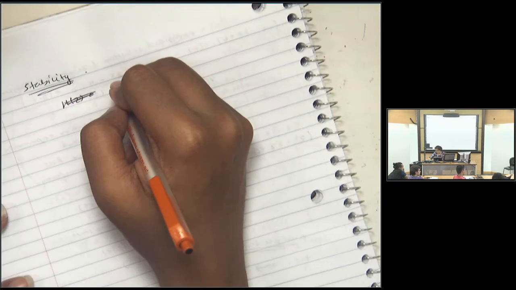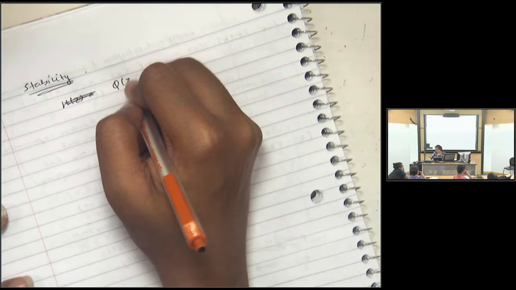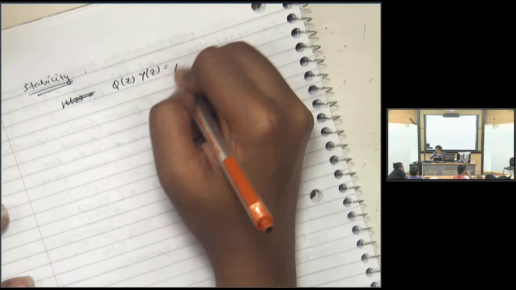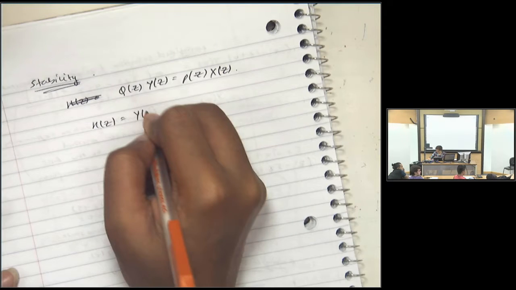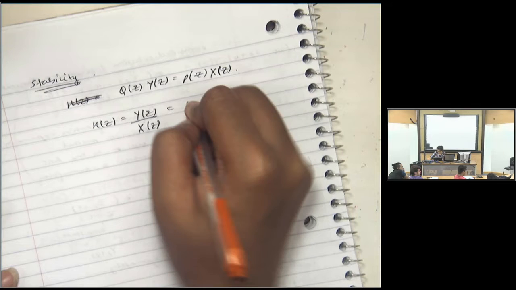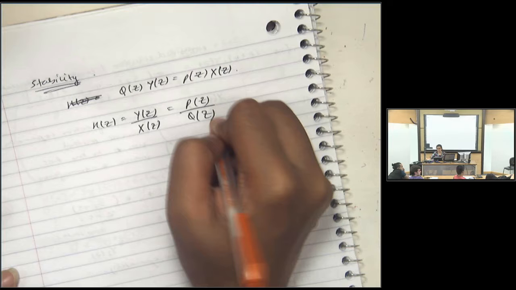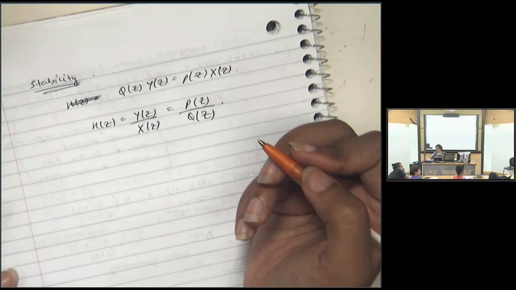If our difference equation is of the form q of z, y of z is equal to p of z, x of z, right? So h of z is equal to y of z over x of z, which is equal to p of z over q of z. This is what we do mostly, right?